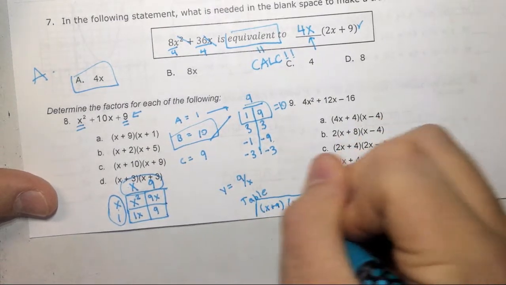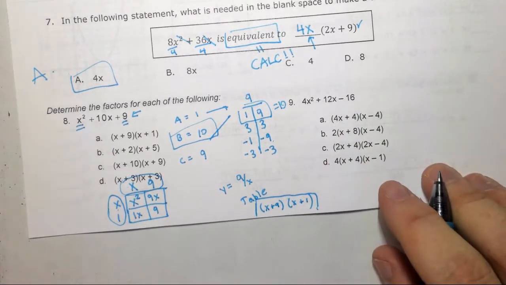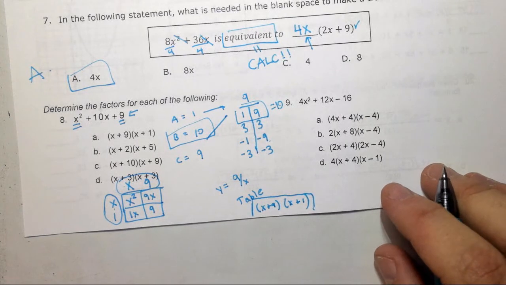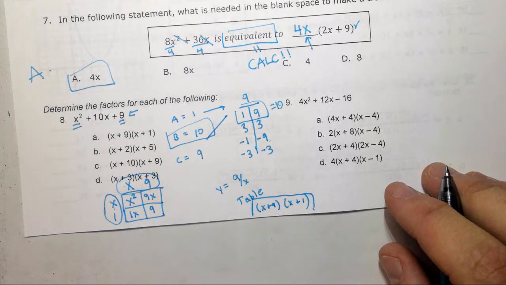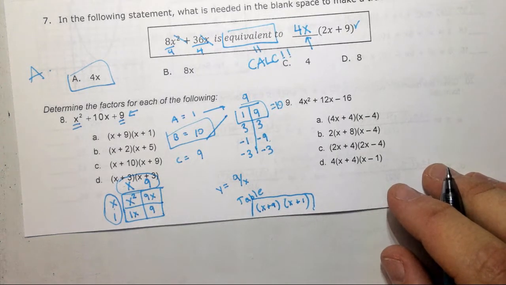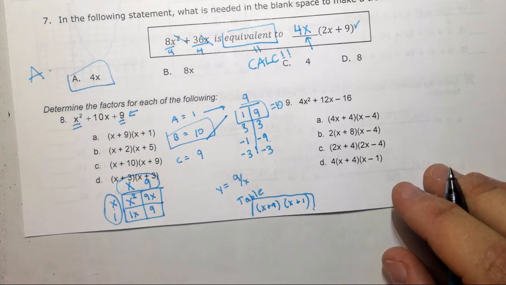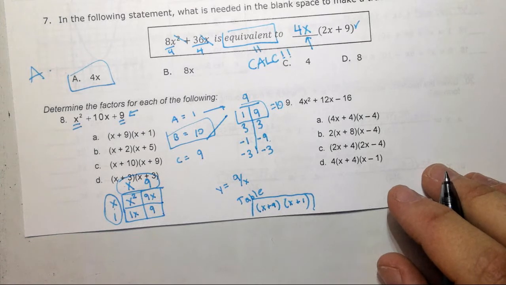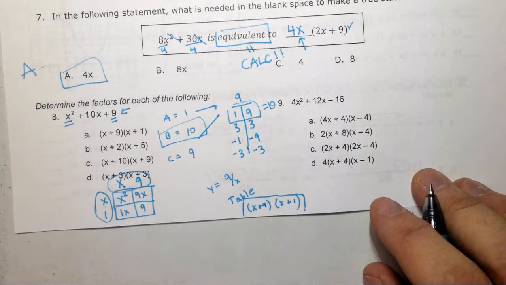These are my factors. Now, I went through a pretty long problem really fast. If you didn't get it, stop the video, rewatch it, and see where you messed up. Or, better yet, try the next one on your own. Go back and use number 8 as a skeleton for actually doing it. Use number 8 as an example.